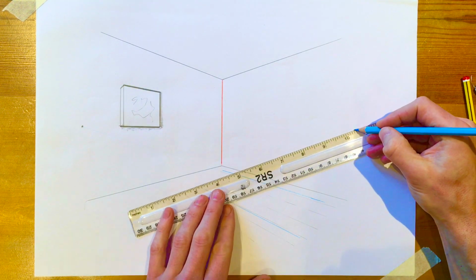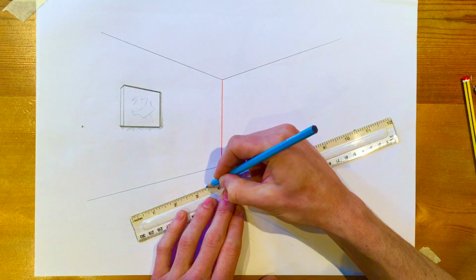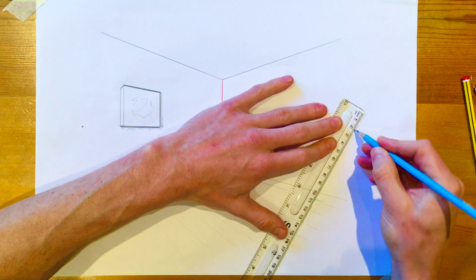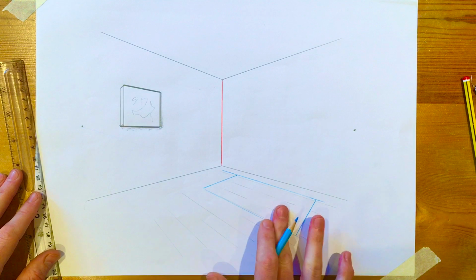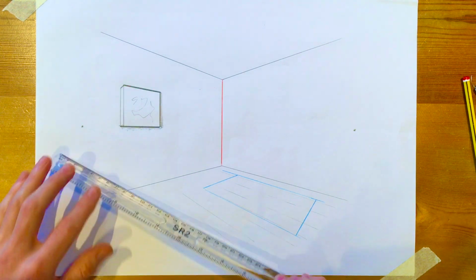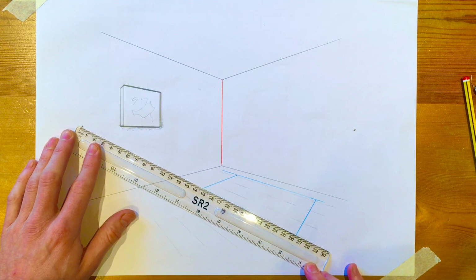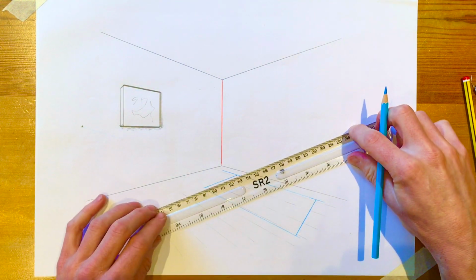Now from this point, I'm going to bring it away because I'm going to squeeze the door in there. And from this point, down there. Good. So this is the area on which the sofa will sit. So again, from this point on the floor for this line and that line, then from this point, for this line, to there.